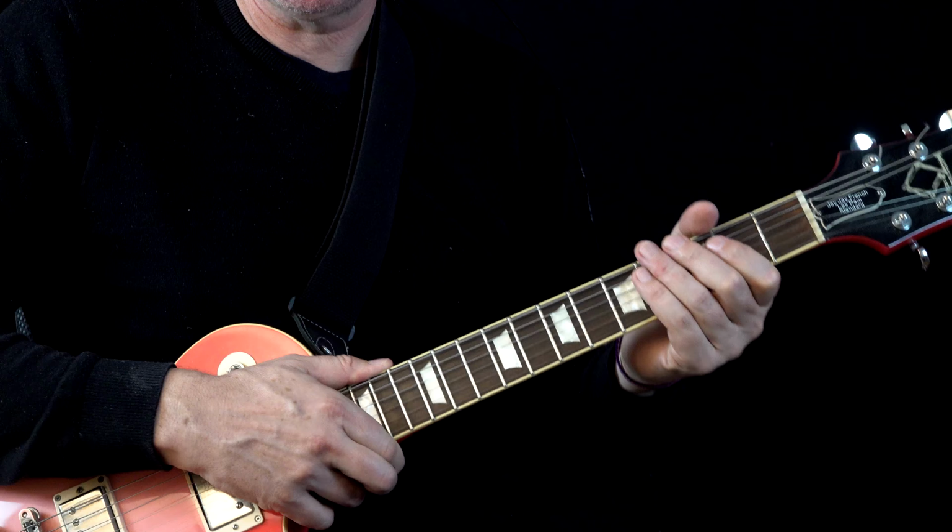So let's first check out the main progression, which is really simple. You probably played it many times. E5 to G5. E5 is open E string, second fret, A and D string. To G5, third fret with the middle finger, ring finger, third fret, A string damped.